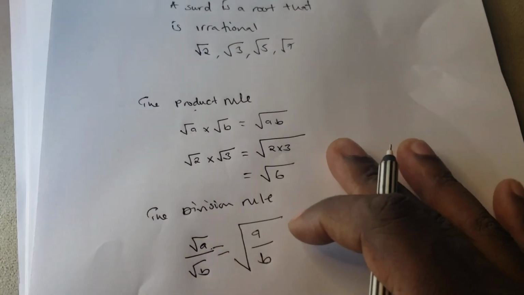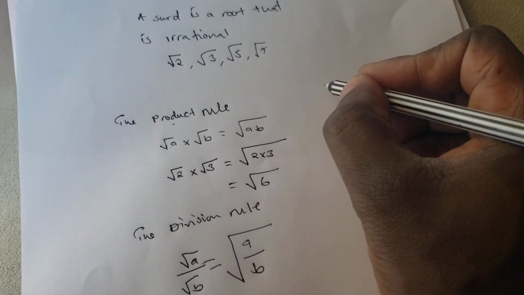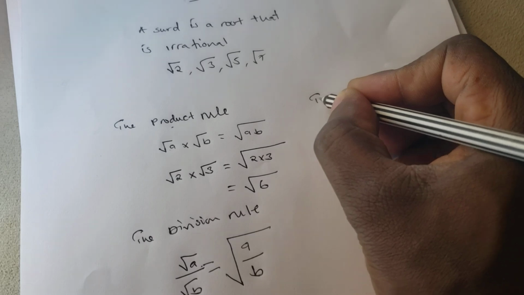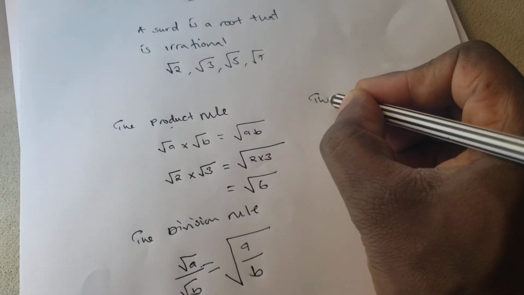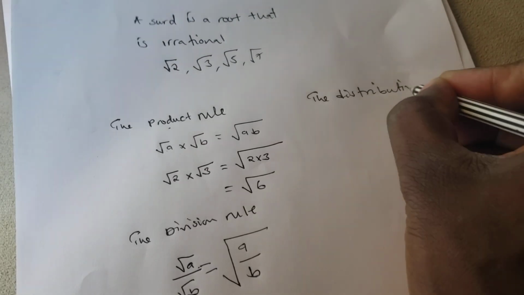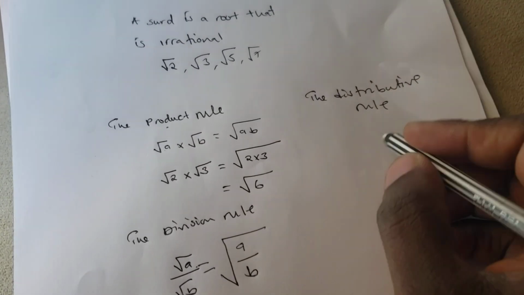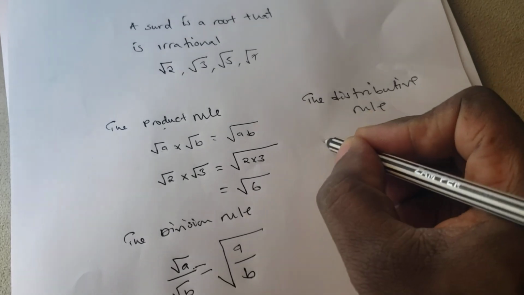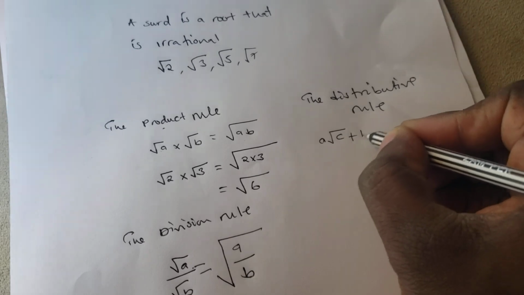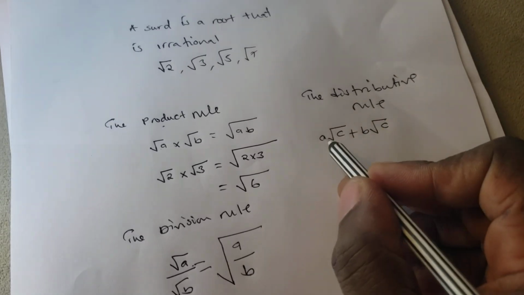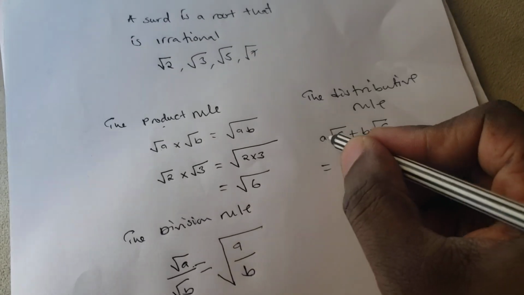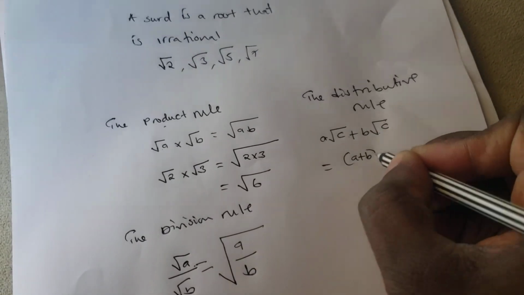Then there's also what we call the distributive rule. I want you to take note of these rules that I'm stating. With the distributive rule, we actually have two parts. In the first, A can stand for any number as a constant: A root C plus B root C. What we have here is root C in both terms, so this can be factorized by putting A plus B in one bracket, then root C out.